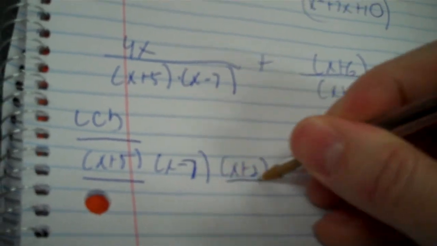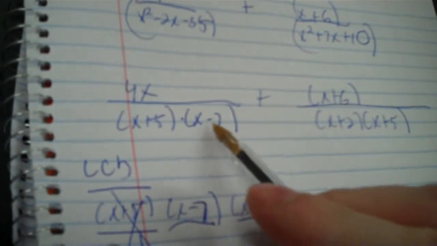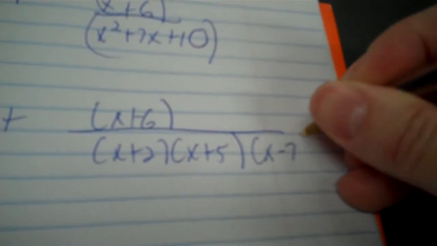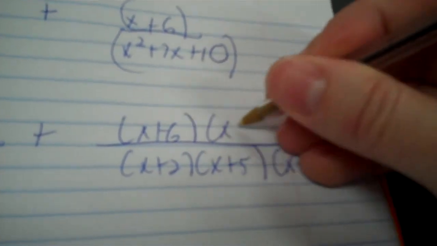Okay, so for the LCD, they're all in parentheses: x plus 5, x minus 7, and x plus 2, and x plus 5, which I've already written. So x plus 5, you've got 1 and 1, so that's good. X minus 7, you've got 1 and 0, so make it so they both have 1. So you raise that by a factor of x minus 7, and the top as well.